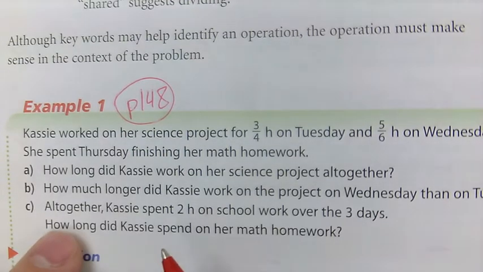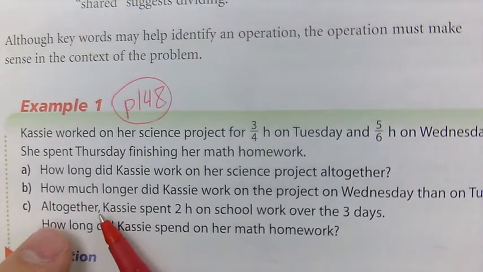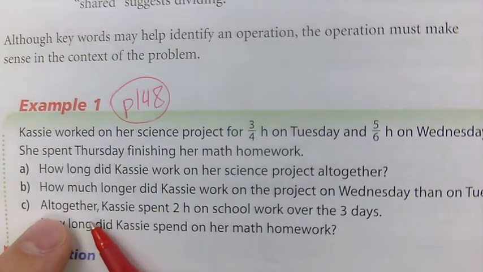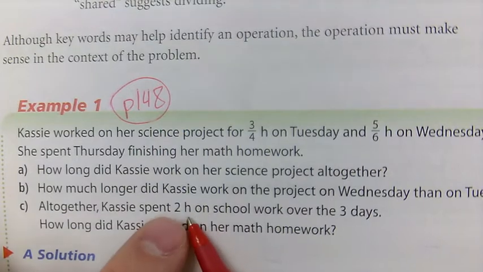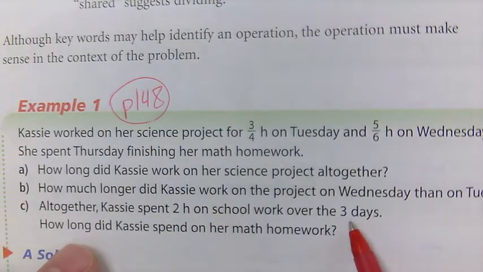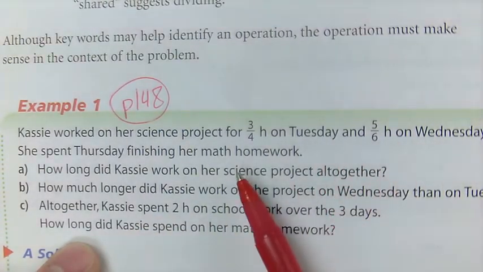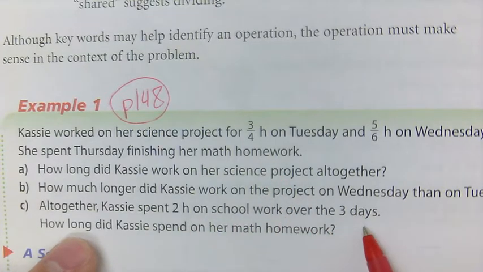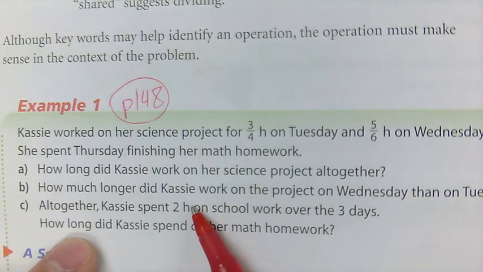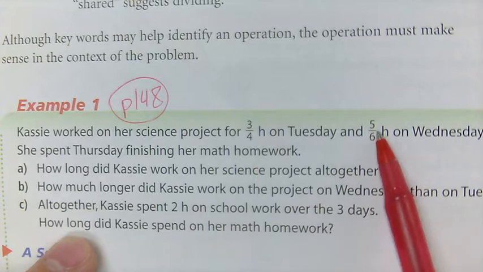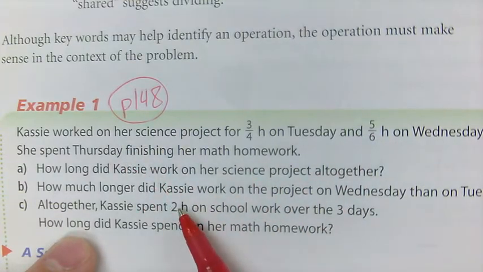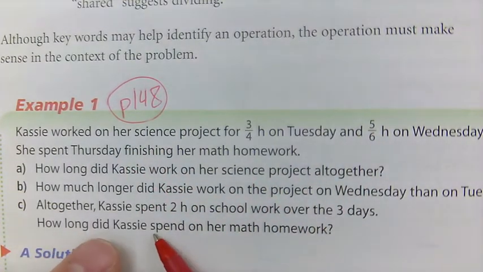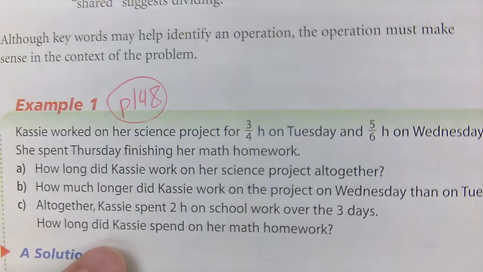Finally, on page 148, it had part C. It said, altogether, Cassie spent 2 hours on schoolwork over the 3 days. So on Tuesday, Wednesday, and Thursday, the total was 2 hours. So this plus that Thursday would be 2 hours. How long did Cassie spend on her math homework?